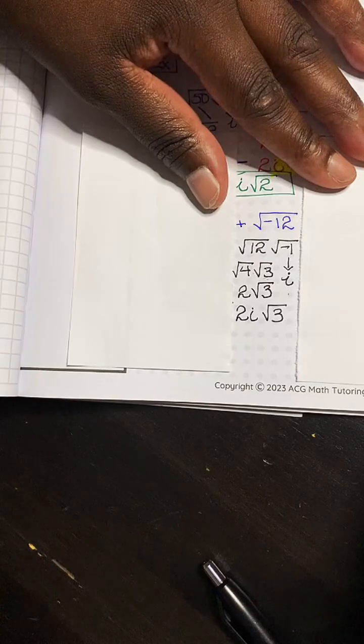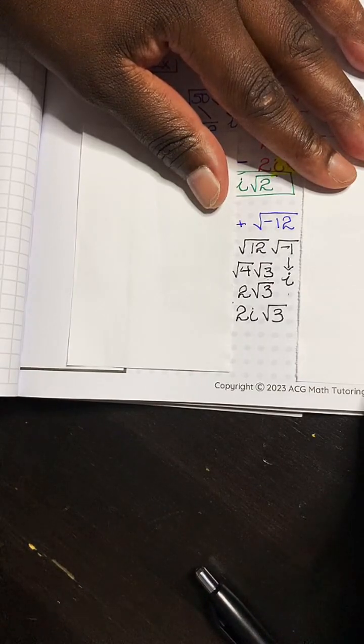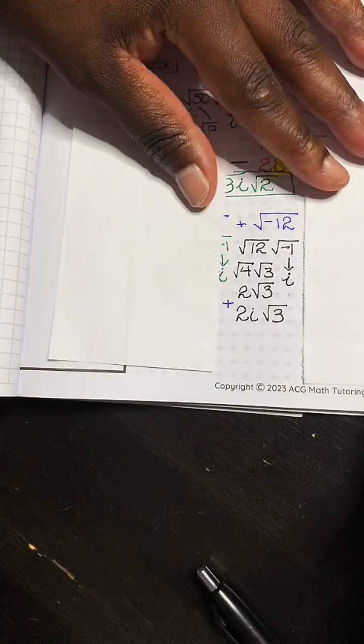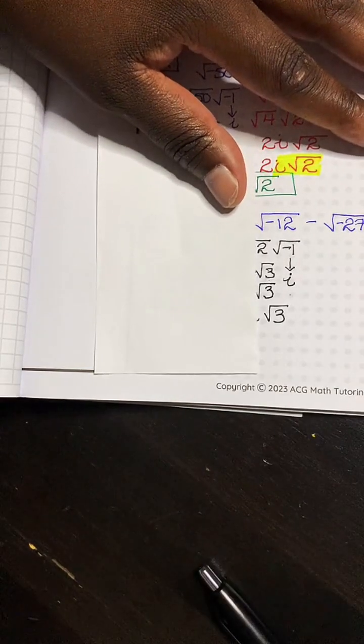Okay. All right. Good. So we got our 4s and 3s. I love that. Then we have my 2i square root of 3. Yes. Now, the last one, we're going to stick this over here.